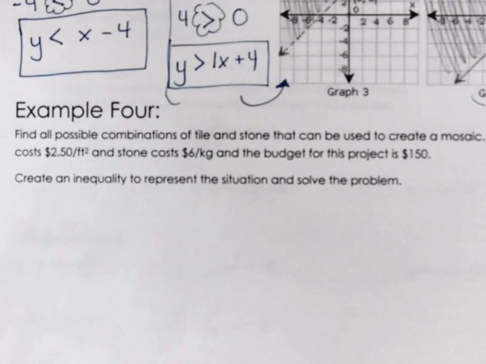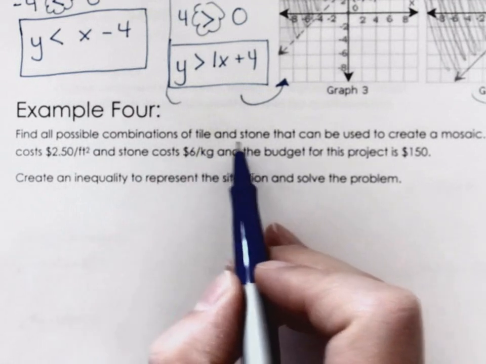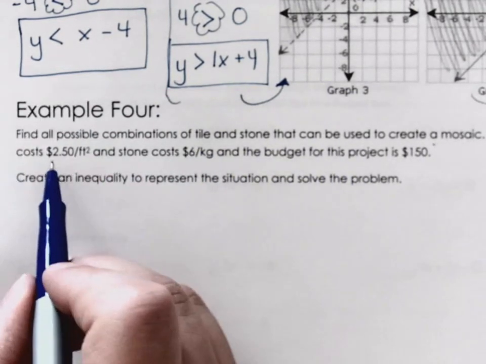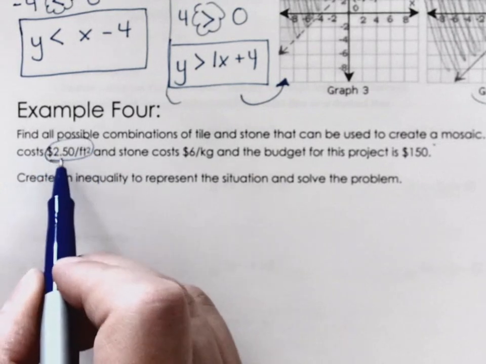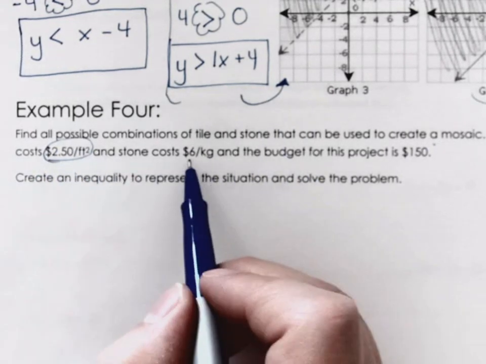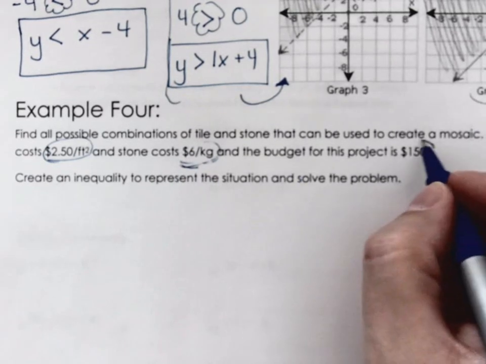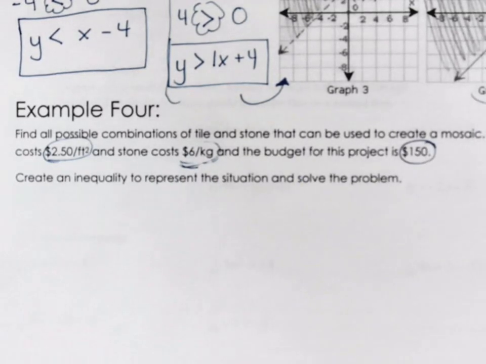Okay, so we're looking for all possible combinations of tile and stone that can be used to create a mosaic. The tile costs $2.50 a square foot, and stone costs $6 a kilogram. And the budget for this project is $150. So I know that I have $150 and I can't go over it at all.